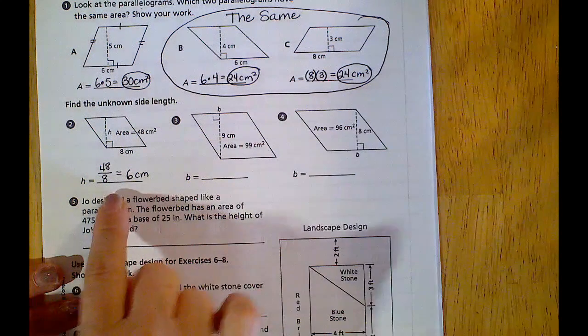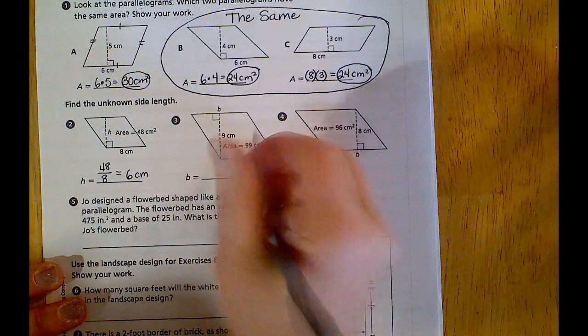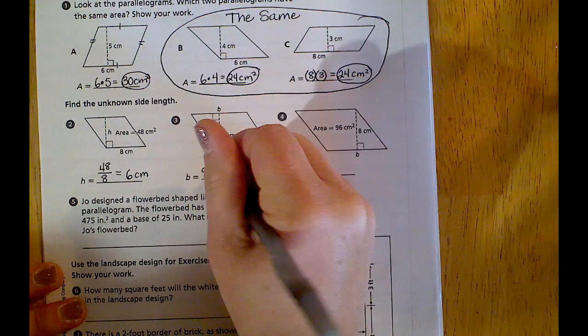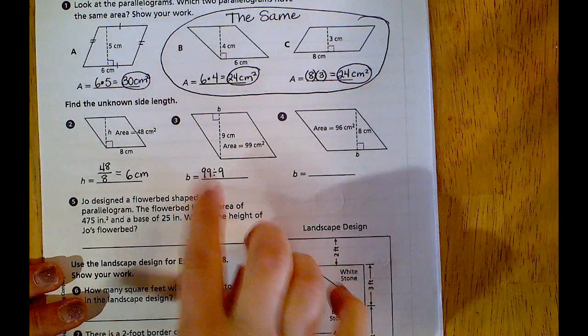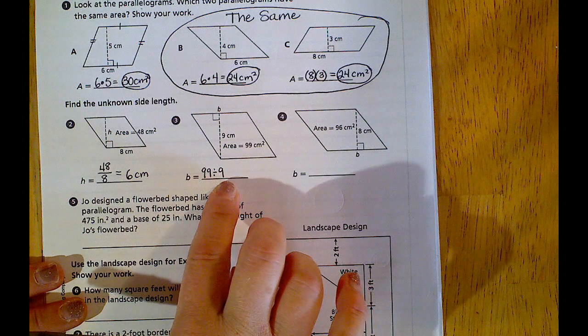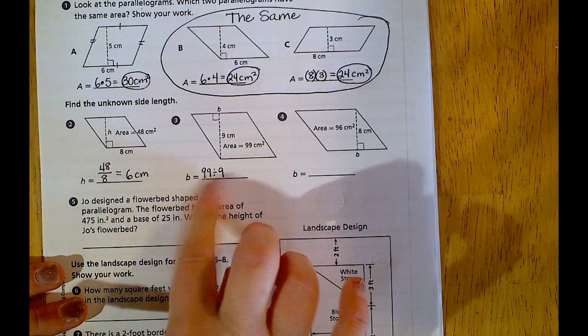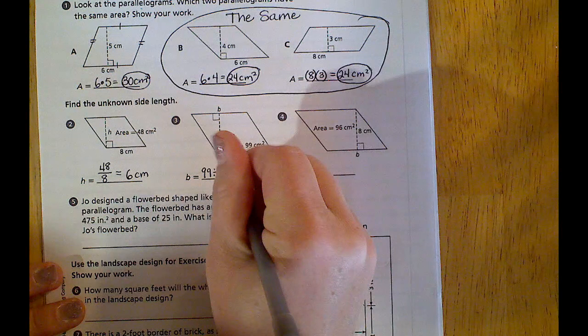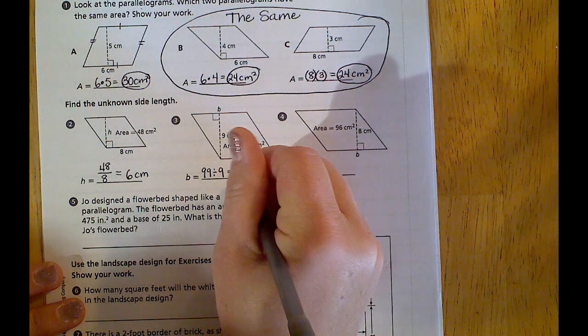Next one, that's another way to see division. We're going to take 99 and we're going to divide it by 9. And I always know that a double number like this is 11. So 33, 44, 66, 77, those are all going to be the multiples of 11. So this is going to equal 11 centimeters.